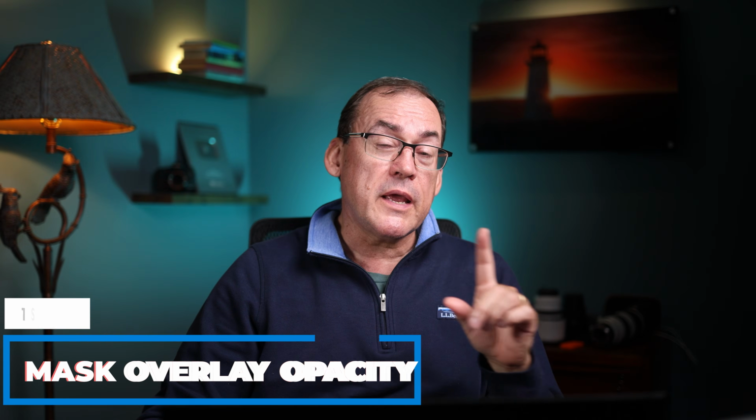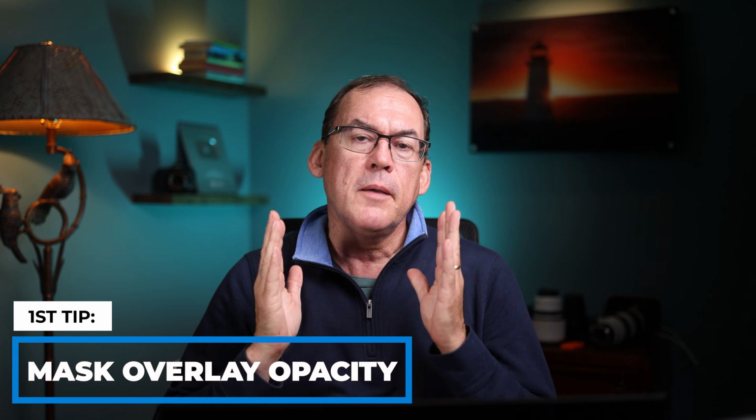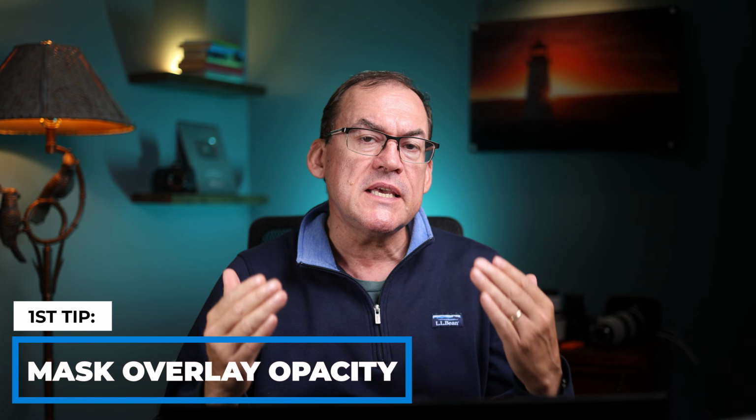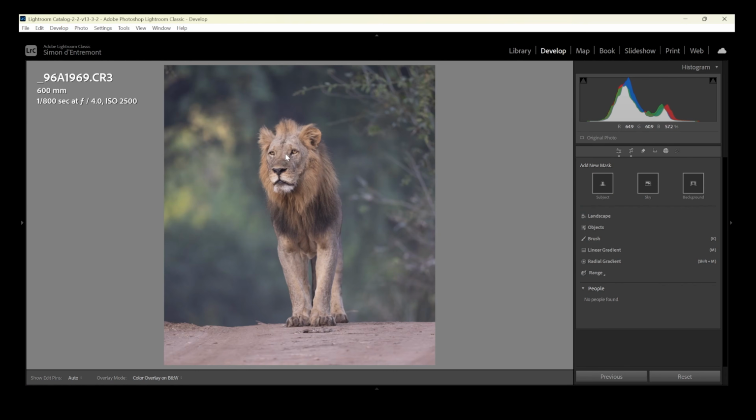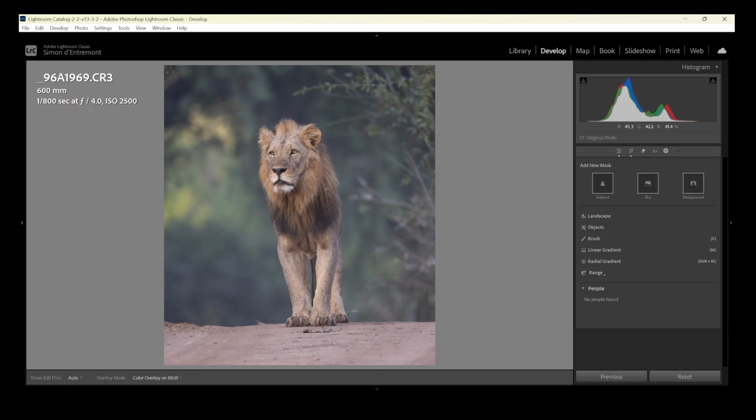My first tip is quite a basic one, and it's to change the opacity of your mask overlay to help you see what's going on in your photo. Here's a photo I took of a lion in Zambia recently. This guy was a beauty. Check this out. He's a really good looking fellow.